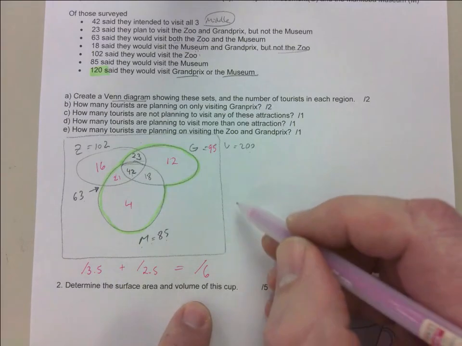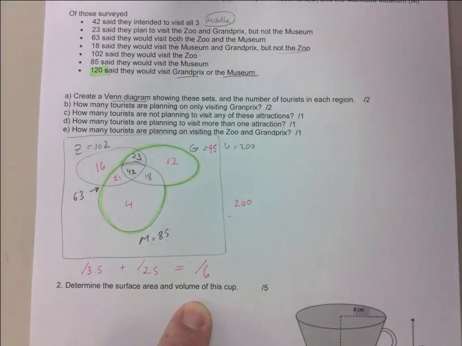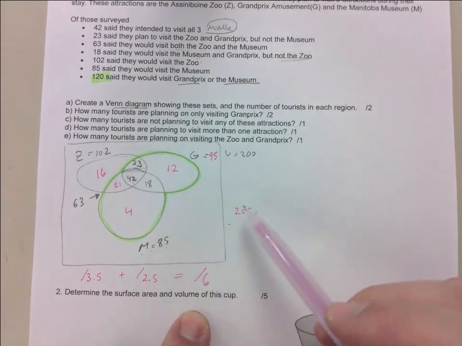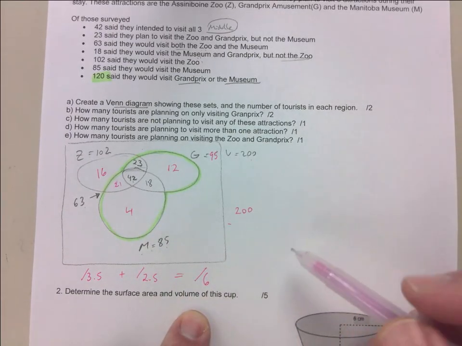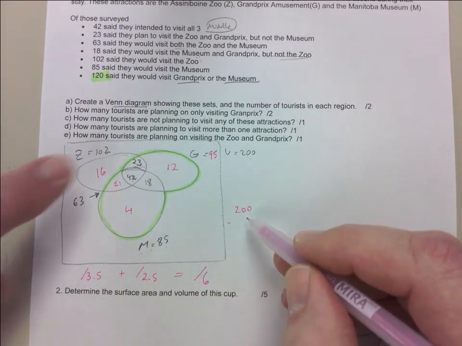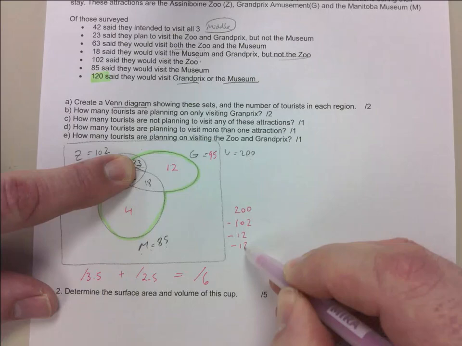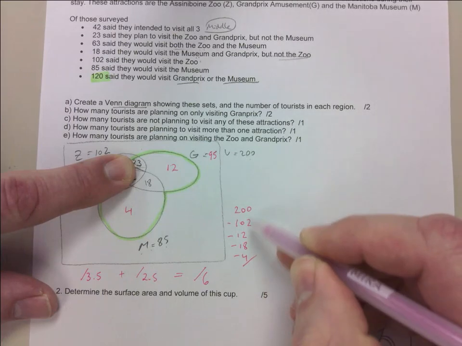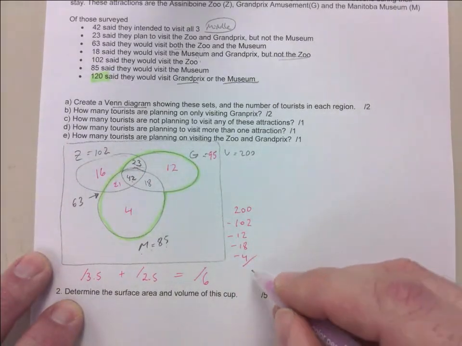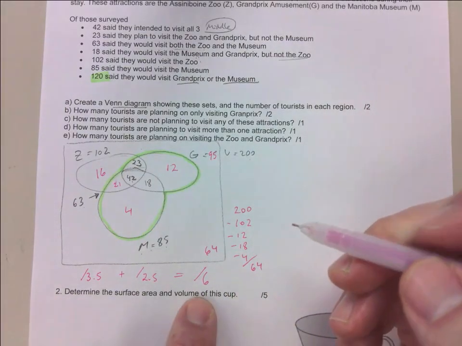If you check for outliers, this is dependent on your work, right? So if you got numbers wrong in here, you will get a different answer for your outliers. That's okay. But that's where I would say, show me some work, right? So I'm going to go 200 minus 102, minus 12, minus 18, minus 4. So I'm subtracting these 3 as well as all of this 102. So I get 64. 64 are the outliers in this case.